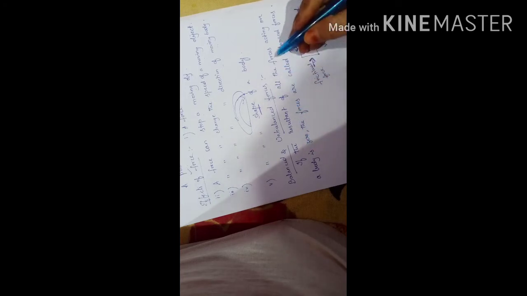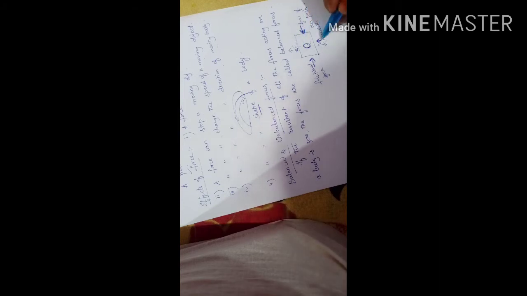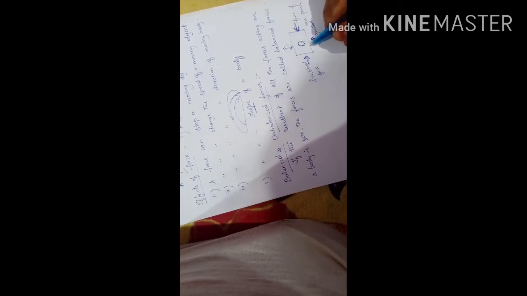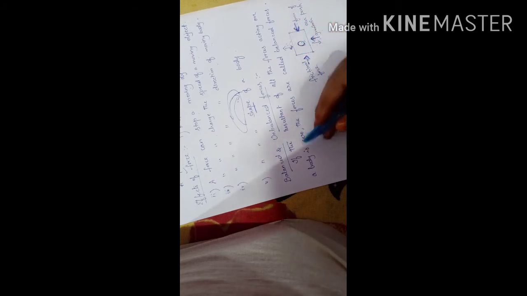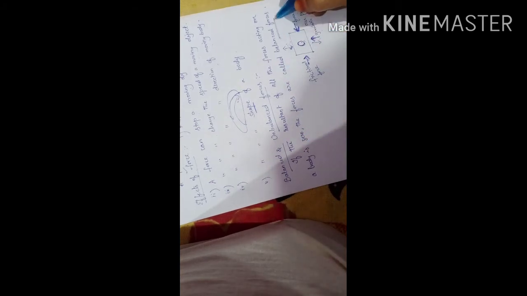See, the resultant of all the forces: plus 2 minus 2, how much? 0. Plus 5 minus 5, how much? 0. So these forces are equal, so the resultant will be 0. If forces like that are acting on any object, we call them balanced forces.